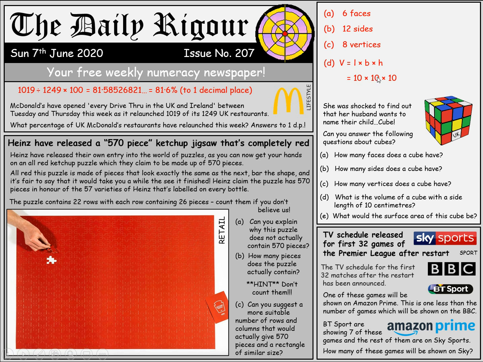So 10 times 10 is 100, and if we multiply 100 by 10 again, that comes to 1000. And so that basically means that if you had a cube made up of smaller cubes that each measured 1 centimetre by 1 centimetre by 1 centimetre, then we would need 1000 of them to make that big cube. So your units for volume, because it's to do with counting cubes, have to be cubed, so it's 1000 centimetres cubed.